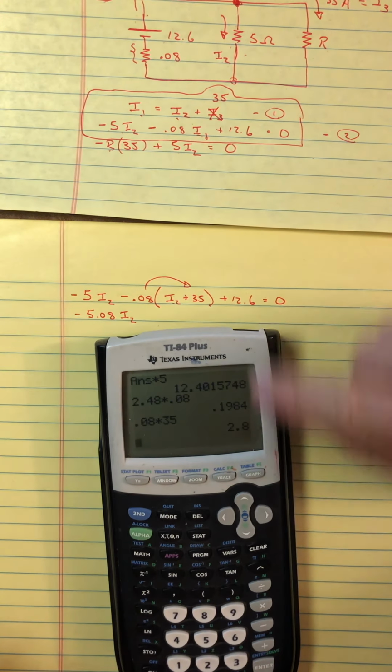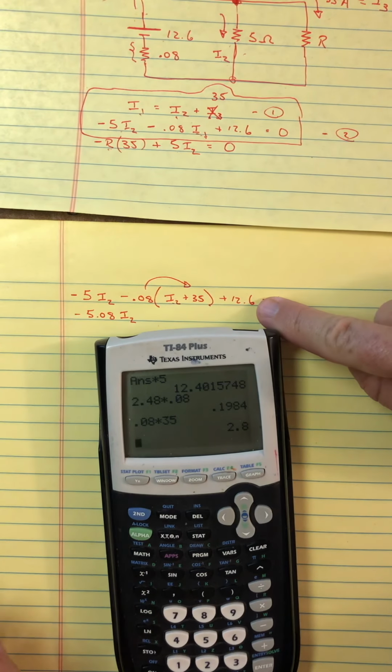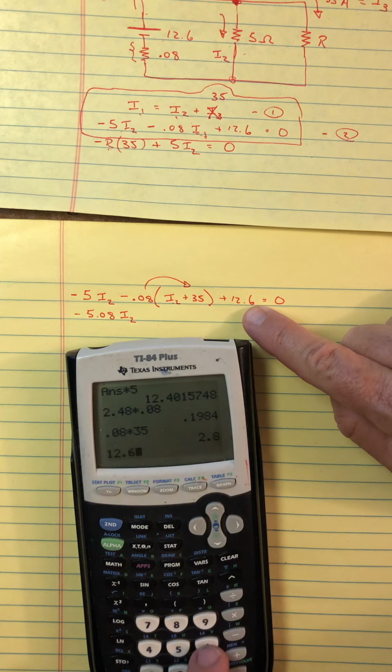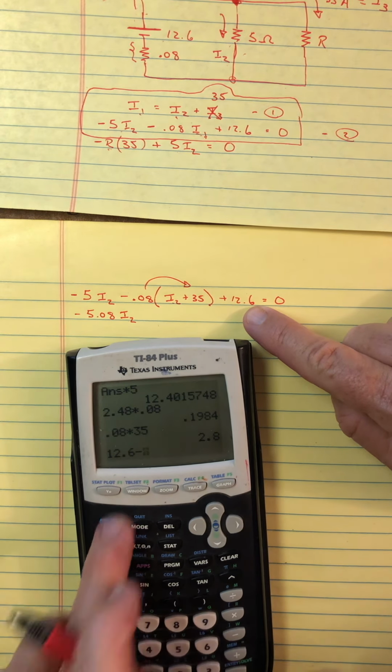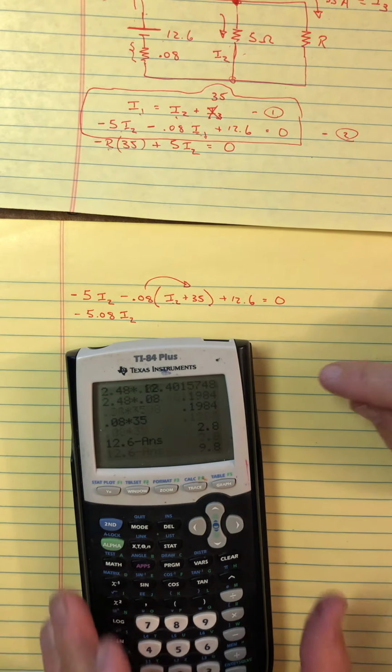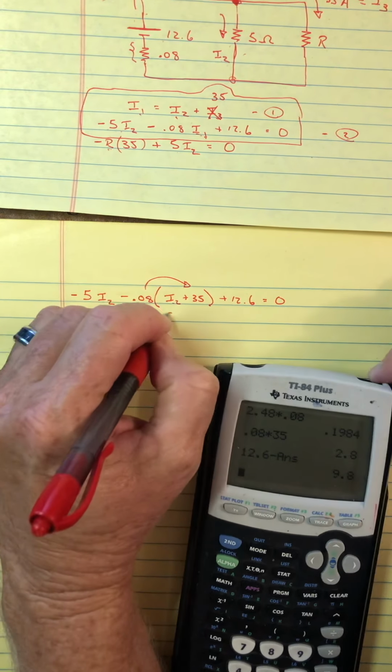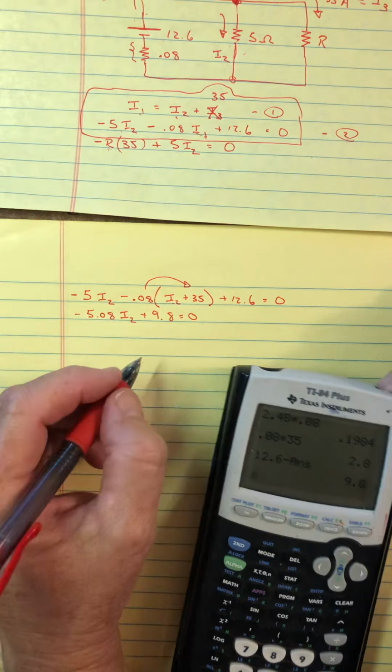And so that's a 2.8, and it's got a negative with it. So when I put it together with the 12.6 and then subtract the last answer, that is then a plus 9.8 equals 0.